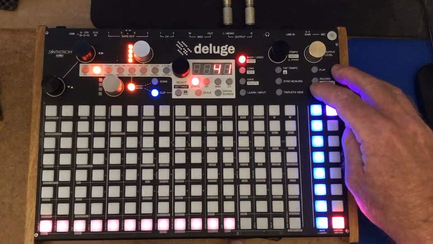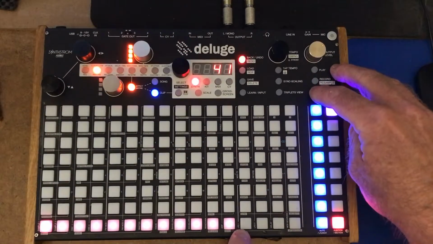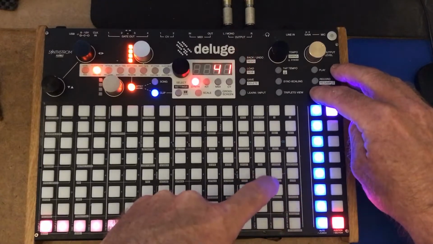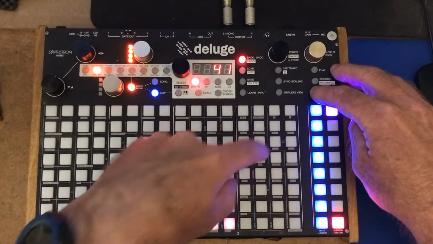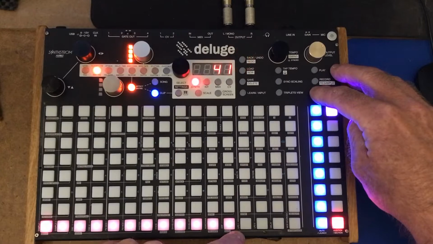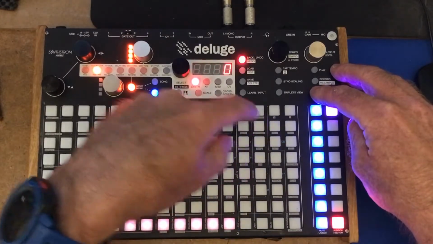And then if you want to further modify that one while it's flashing, press another source. I can't alter that one with another source.